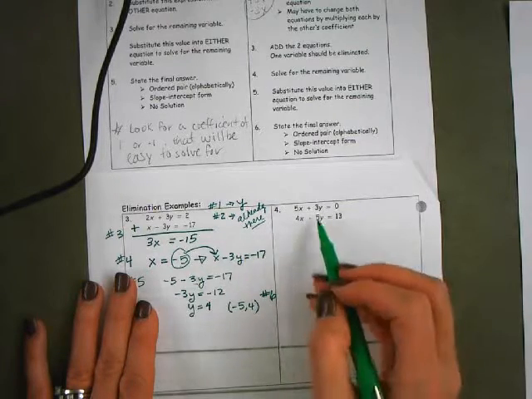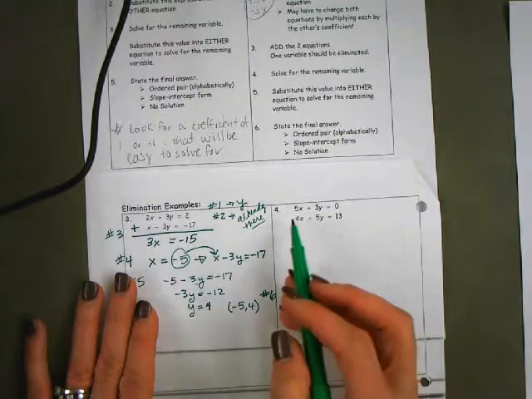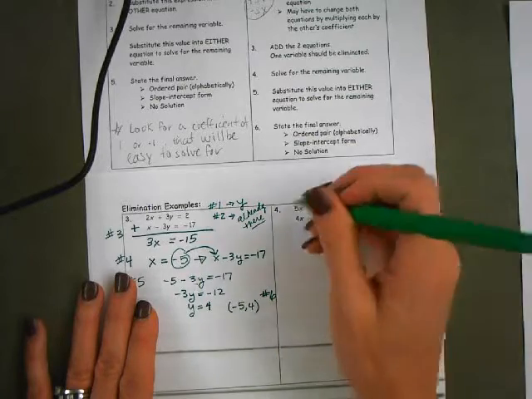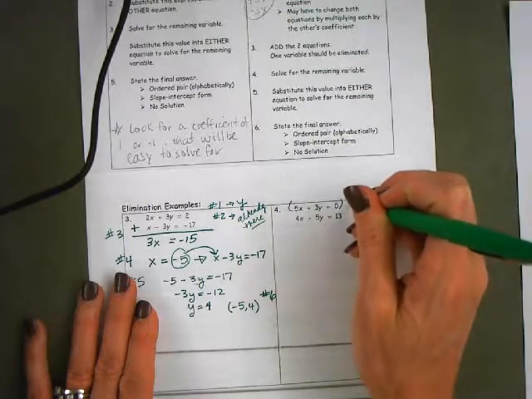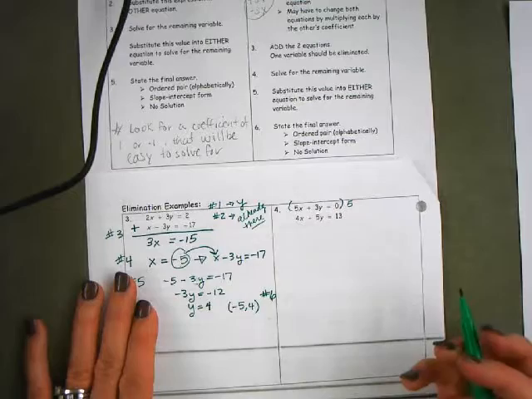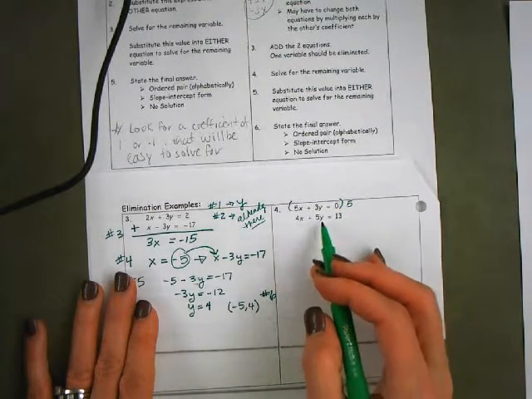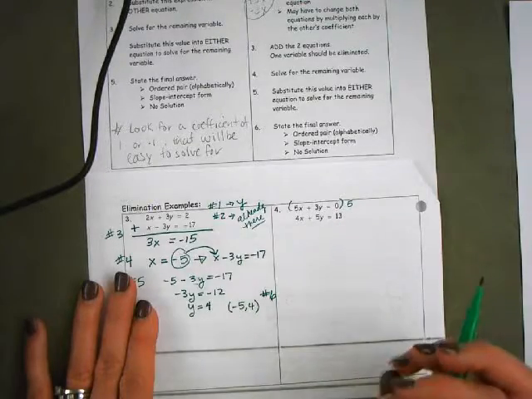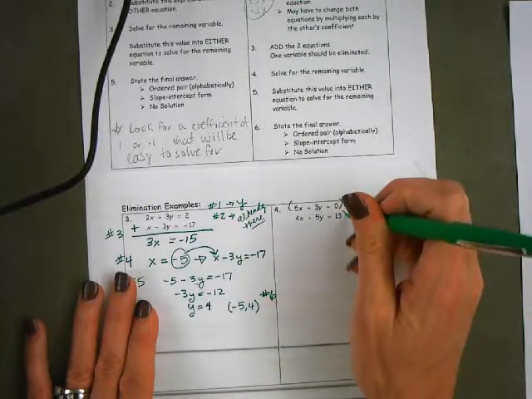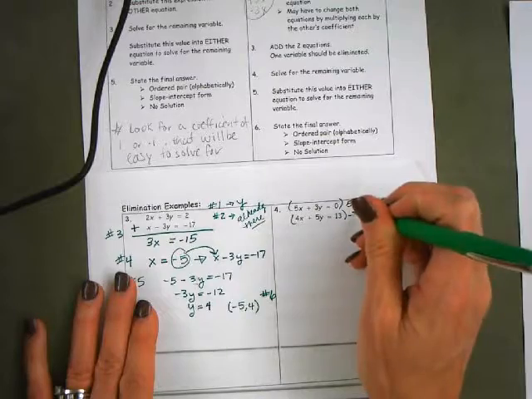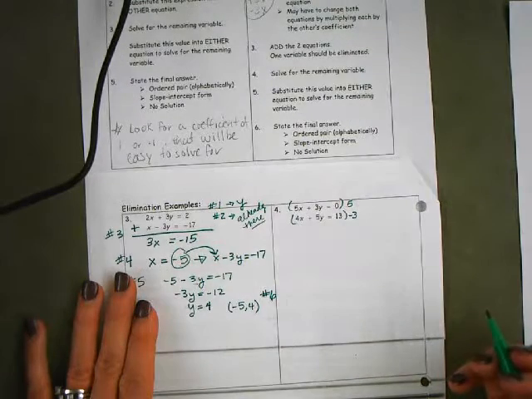All right, so we want to make these opposite, okay? So I'll multiply the top by 5. What would I need to multiply the bottom by to make the y an opposite of the top y? A negative 3. So I'll multiply the bottom by a negative 3. Okay?